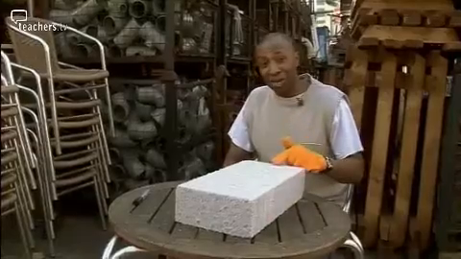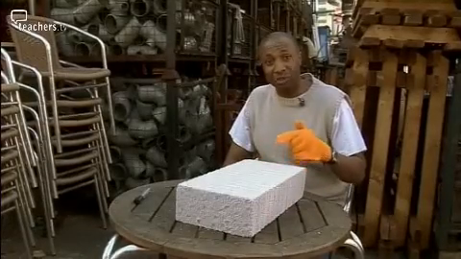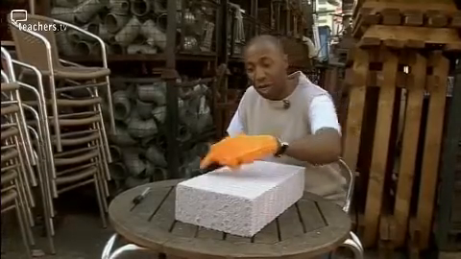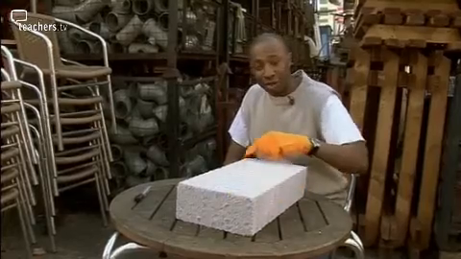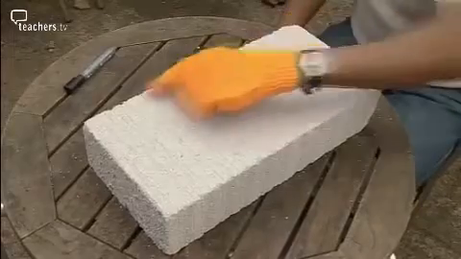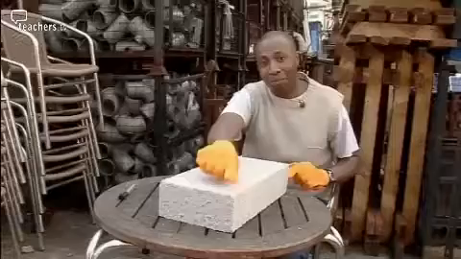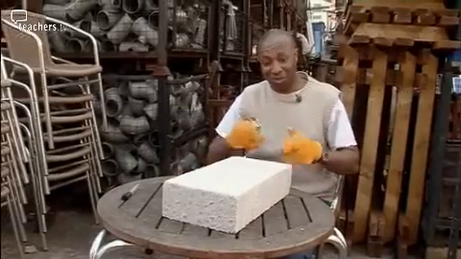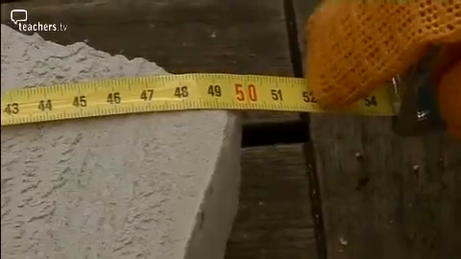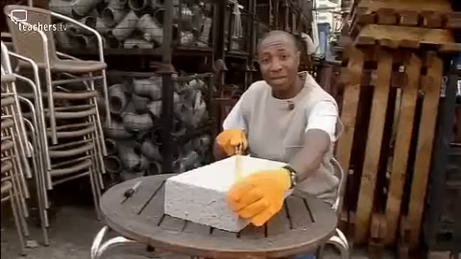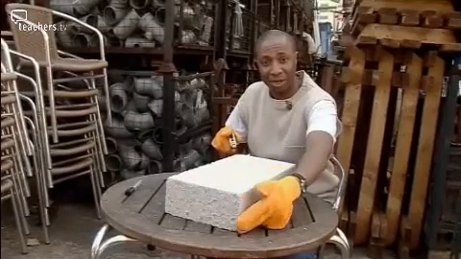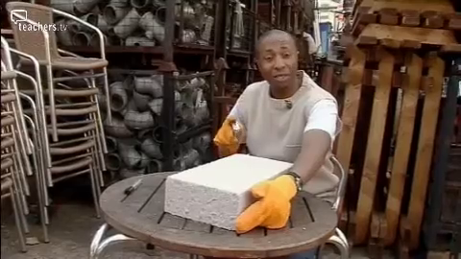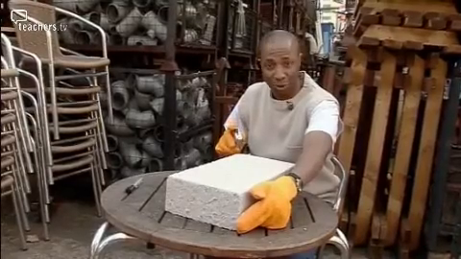We can use Pythagoras to work out that distance because we have a right-angled triangle and we know these two sides, but I can measure it. And it's 50 centimeters plus an extra 10 centimeters down this side, and that gives us 60 centimeters in total.